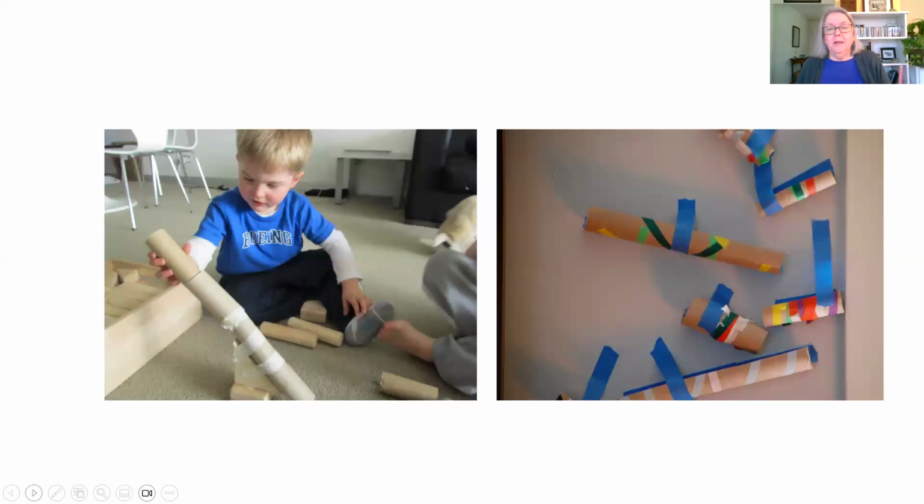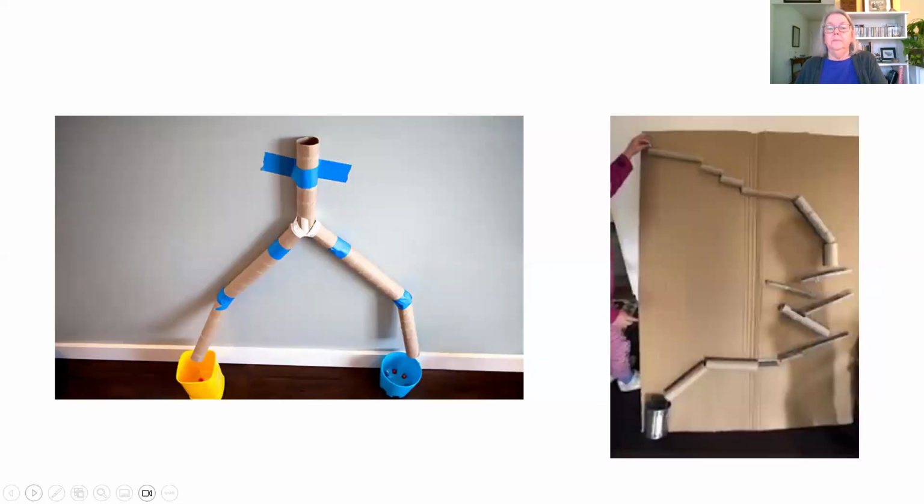Provide them with tape, and they can make lots of tubes themselves. Most children will start out just taping tubes together to make a straight run. And so here, using painter's tape, the same kind of thing, and some of these are whole tubes, some of them are cut in half like gutters. Just other ways of assembling paper tubes.